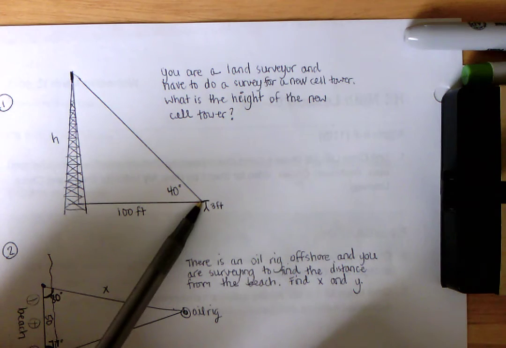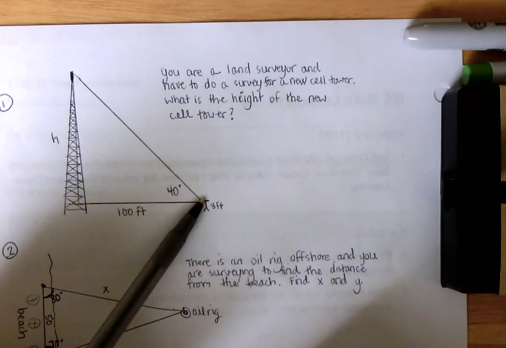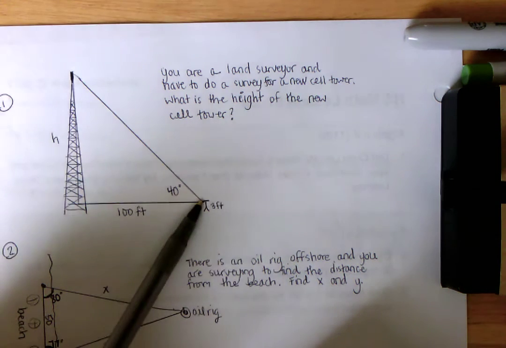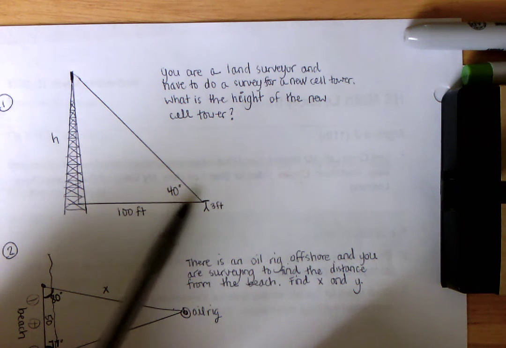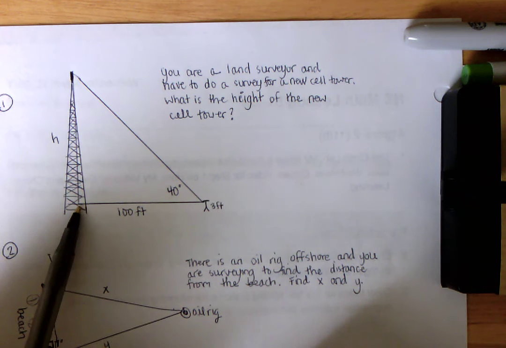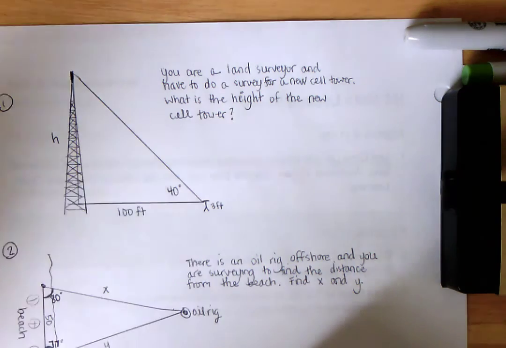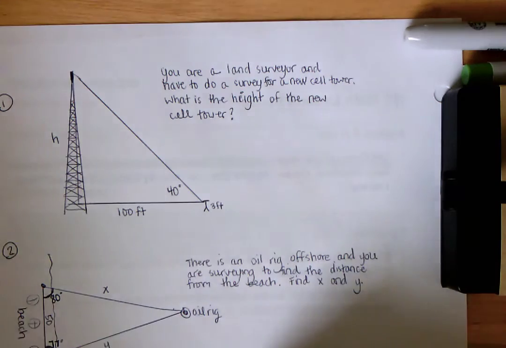And when he measures it up to the top, he measures it as 40 degrees, up to the top of that cell tower. Let's say he also makes sure he knows this distance here. He's 100 feet away from the base of the cell tower. And so our goal is to figure out the height. So we're going to do that. I'm going to do it on a separate sheet of paper, but you should have this worksheet.